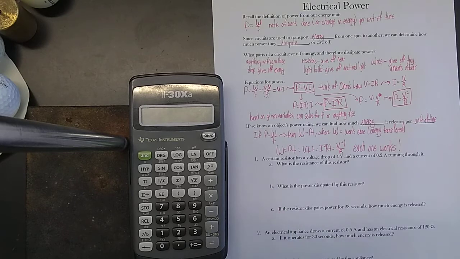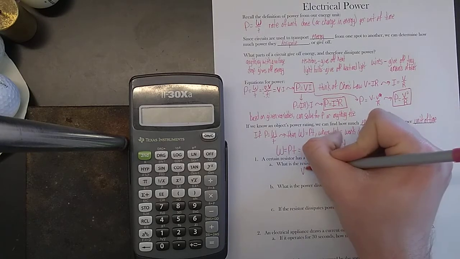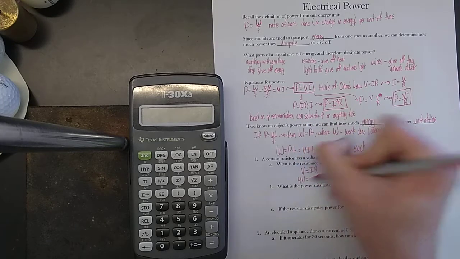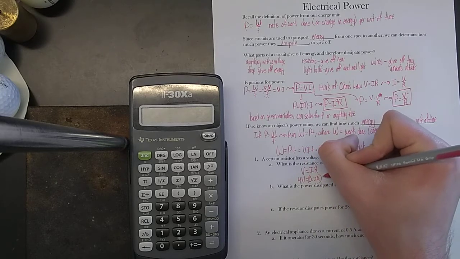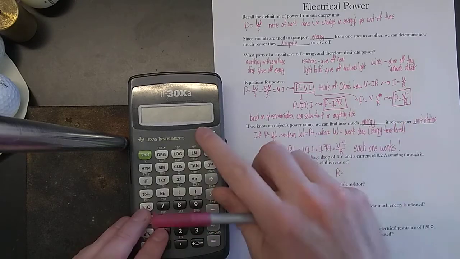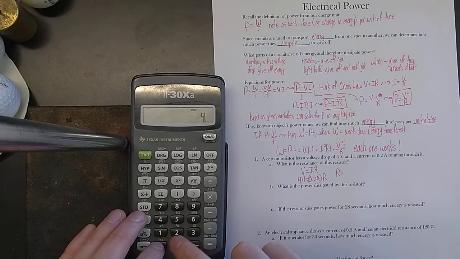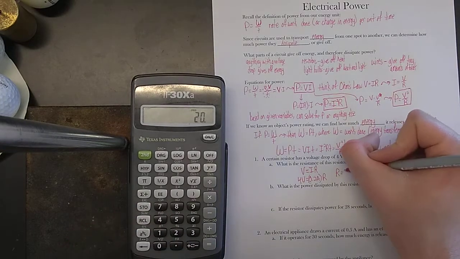Okay, number one, a certain resistor has a voltage drop of 4 volts and a current of 0.2 amps running through it. What's the resistance of this resistor? Has nothing to do with power, straight up Ohm's law question. V equals IR. The voltage drop is 4 volts. The current is 0.2 amps. Make sure that we're getting the units right on these. The resistance, therefore, must be 20 ohms.